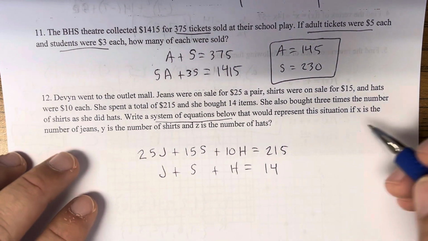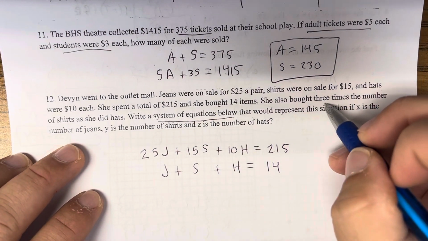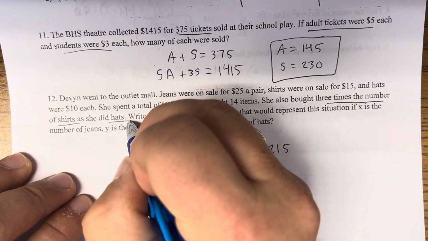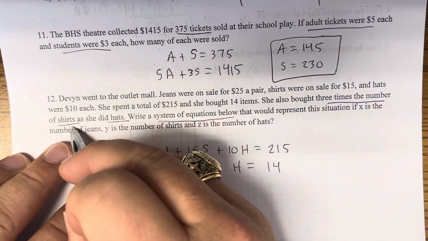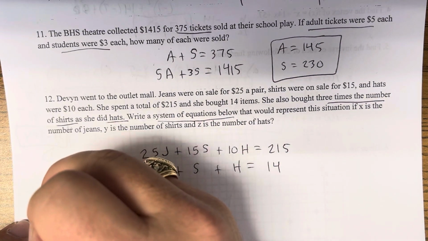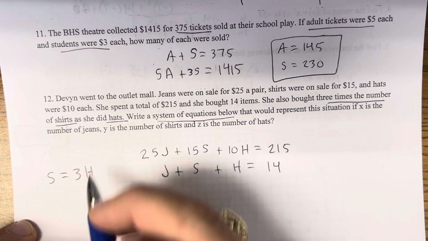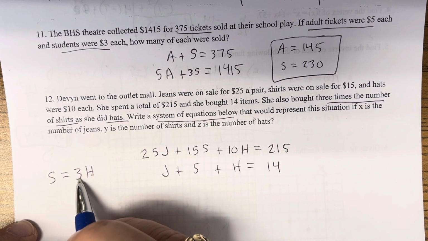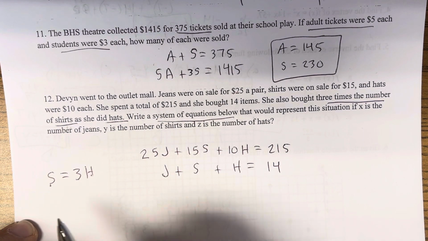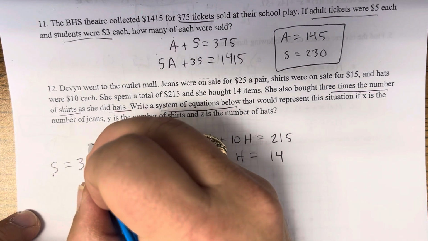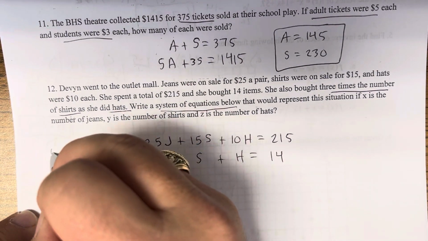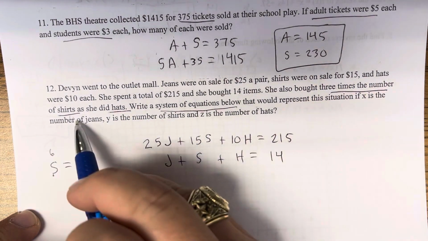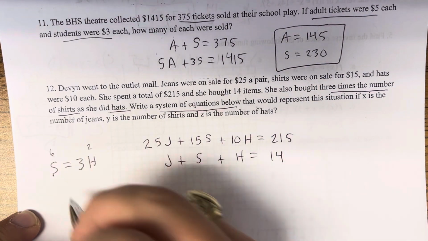And then the last equation, this one's the kind of tricky one. She also bought 3 times the number of shirts as she did hats, which means she bought more shirts. And so my shirts is actually going to be equal to 3H. For every 1 hat, we're multiplying by 3 to get the number of shirts. And so if you want to, you could plug in a number. Like if I bought 2 hats, I would multiply by 3, 6 shirts. Is that what we want? 3 times the number of shirts is hats? Yep, that's what we want.